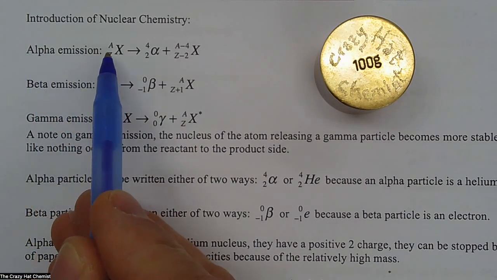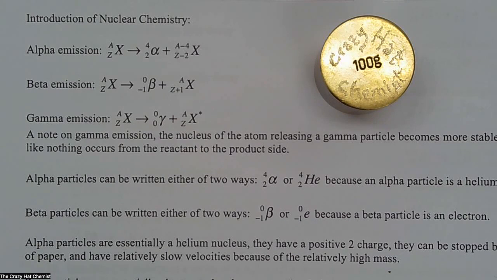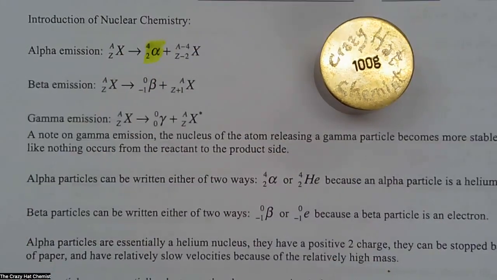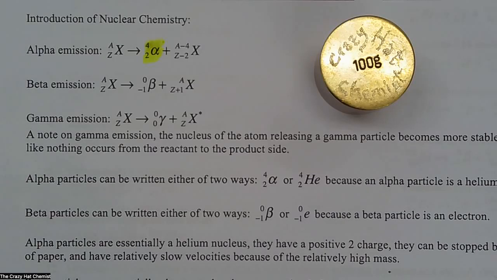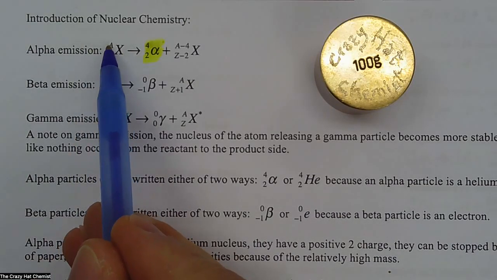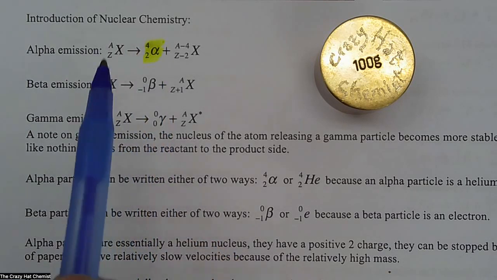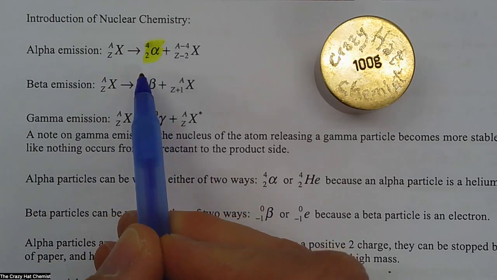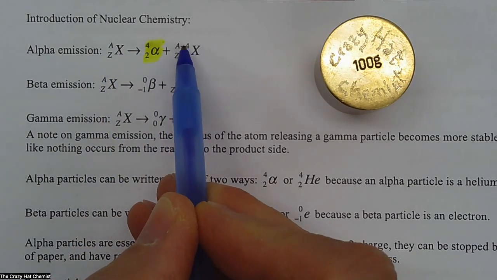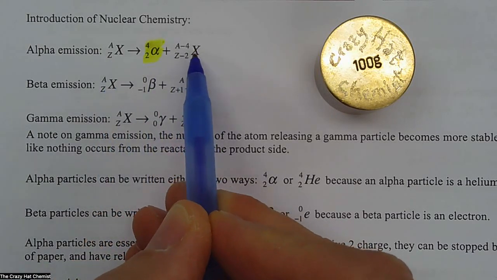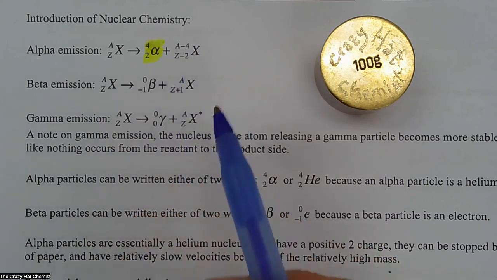An alpha particle. What is an alpha particle, first of all? An alpha particle is a helium nucleus, and this is the symbol of it in its standard nuclear notation. When something undergoes alpha particle emission, you start off with the A X Z standard nuclear notation of the element of interest. It disintegrates or decomposes, and you end up with an alpha particle. The atomic mass decreases by 4, the atomic number decreases by 2, and then you look up on your periodic table the new element that's formed.